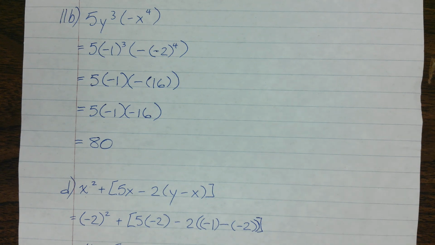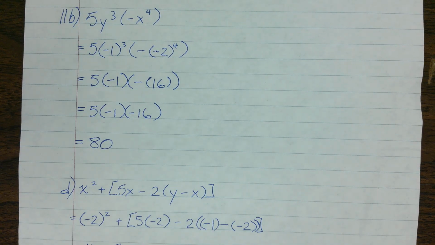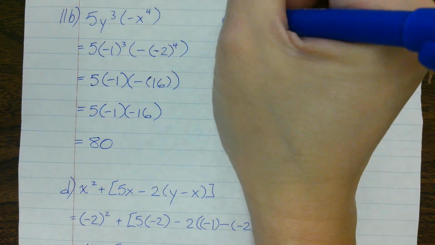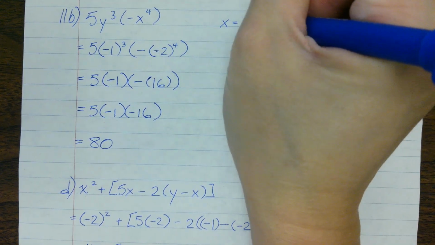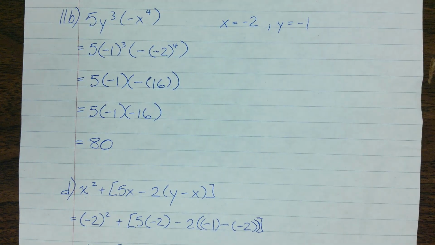Okay, so just taking up the 3 questions from the homework really quickly because the answers got cut off on the handout. So in 11b, it said 5y cubed and bracket negative x to the power of 4, when x is -2 and y is -1.